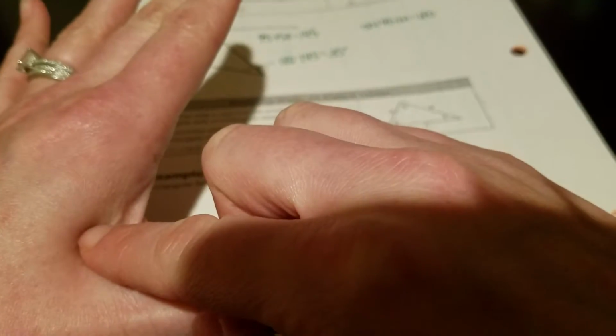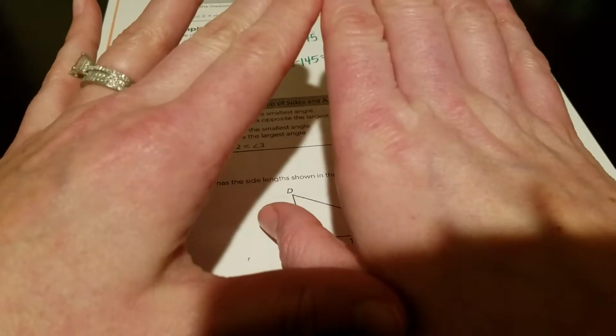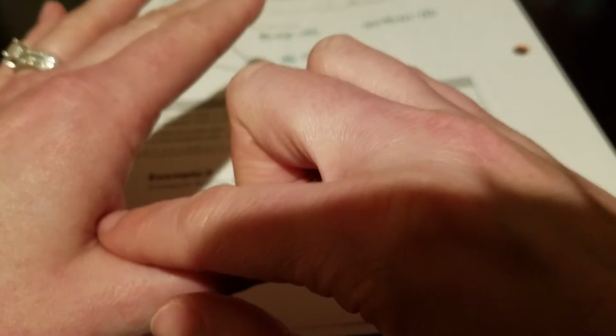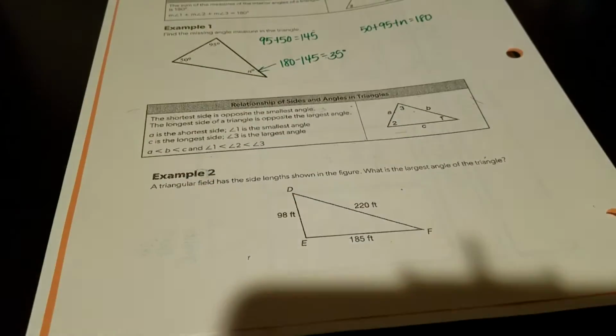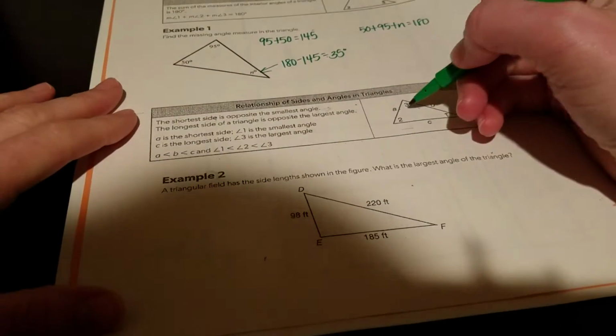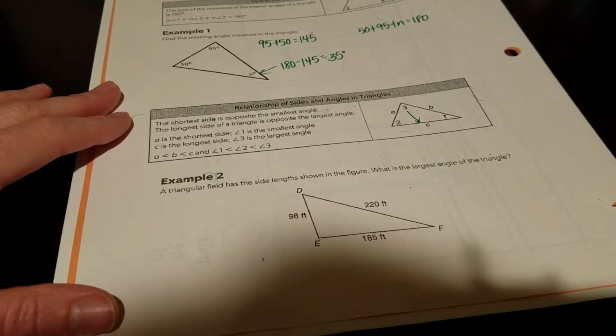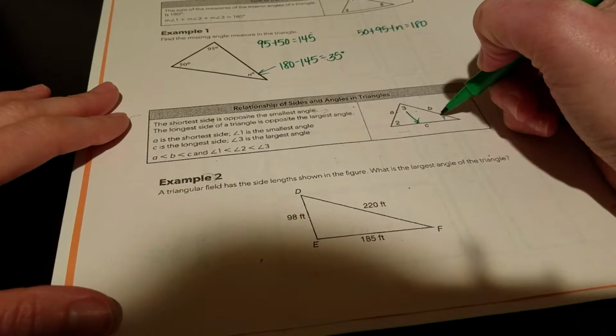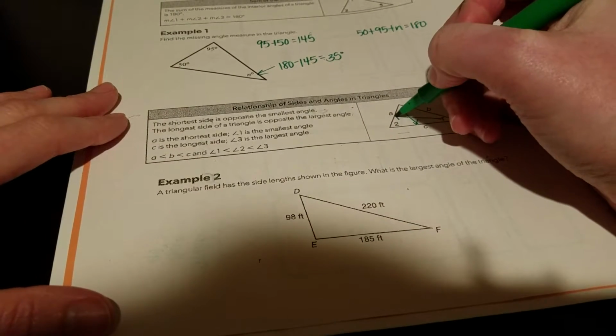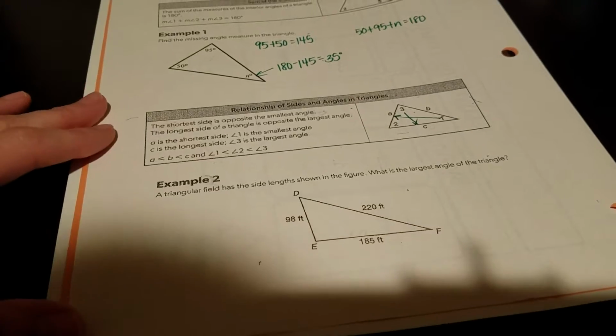So the larger this angle is, the larger the side across from it is, which means when we see the biggest angle, the side across is going to be the longest side. If 3 was my biggest angle, that would tell me that C would be my biggest side. Let's just say 1 is the smallest. That would tell me that A, because it's across from it, would be the smallest side.